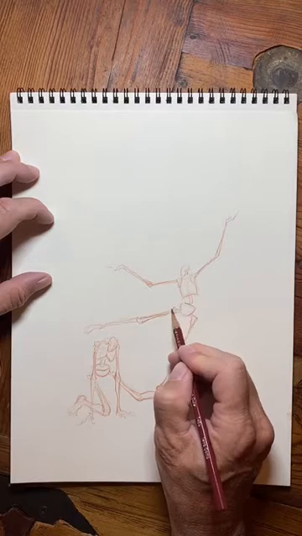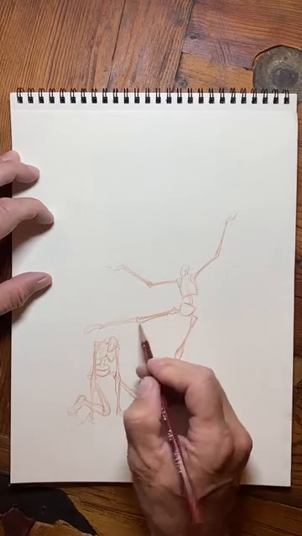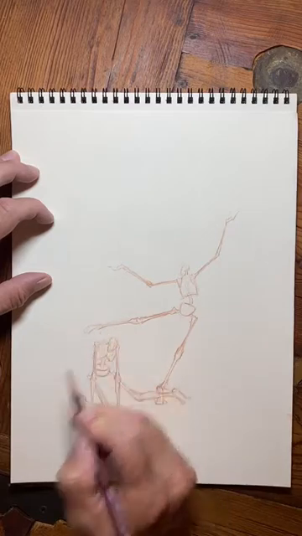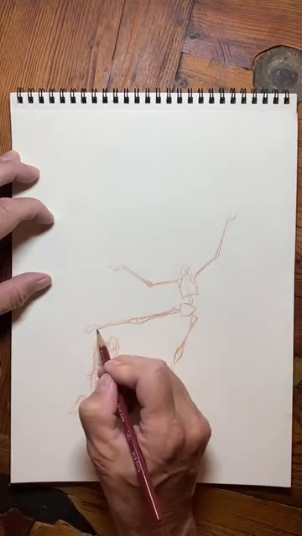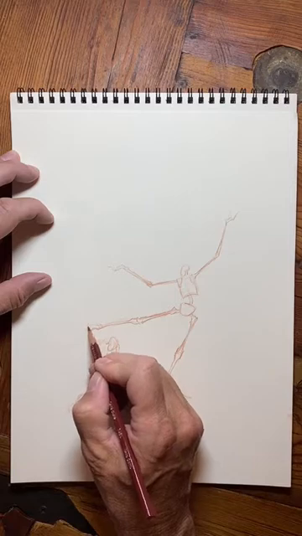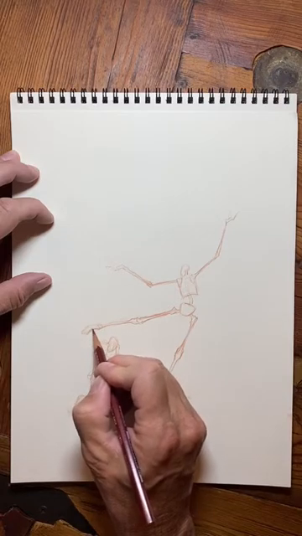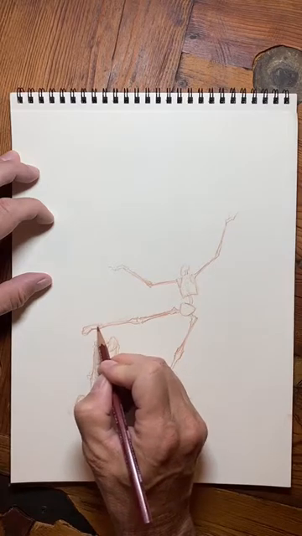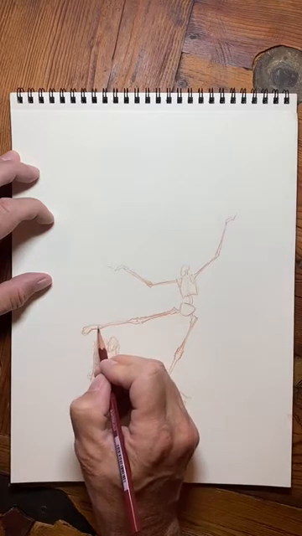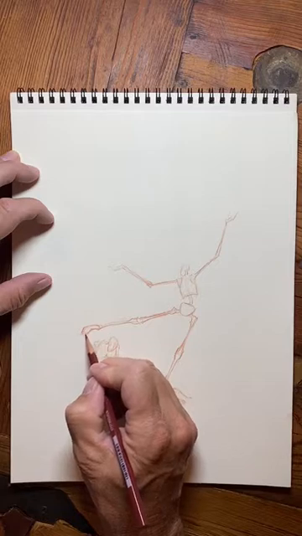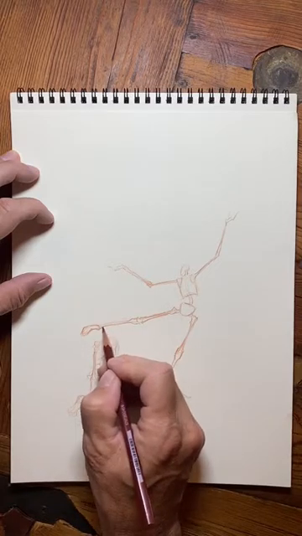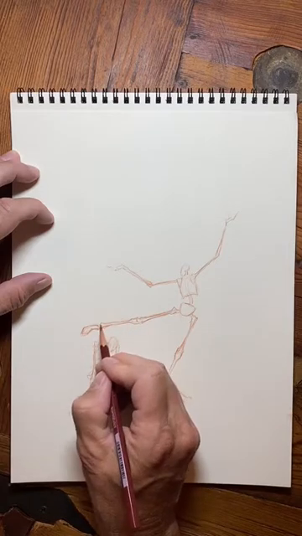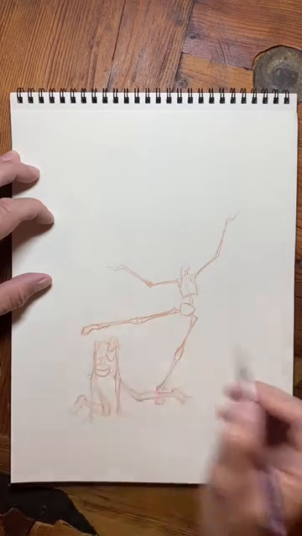Lesser trochanter, great trochanter. Medial malleolus, lateral malleolus.